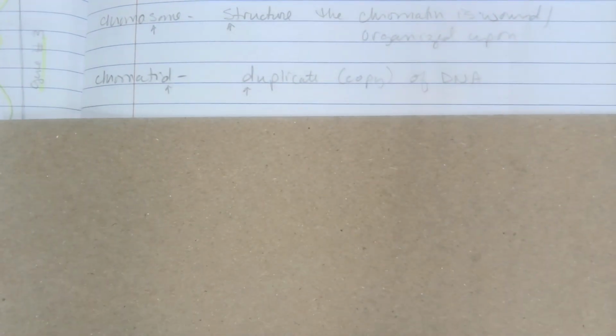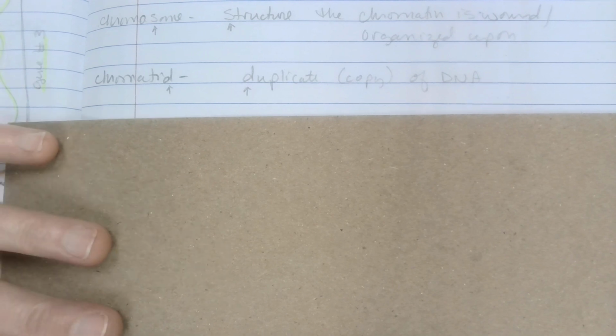Chromatid is a copy of DNA or a duplicate. Chromatid is a duplicate, a copy of DNA.